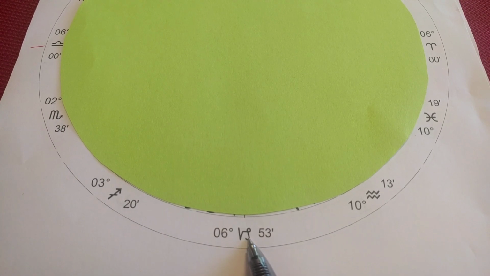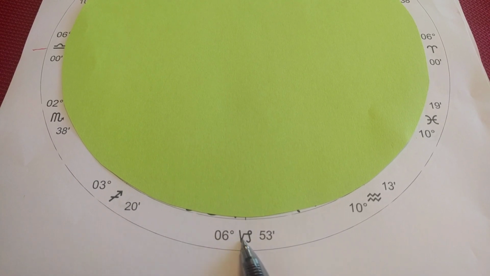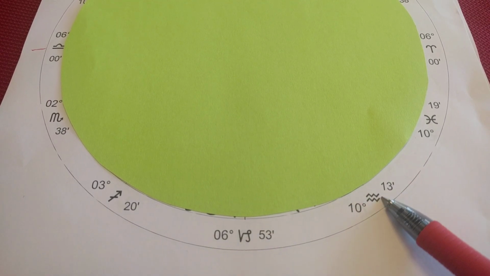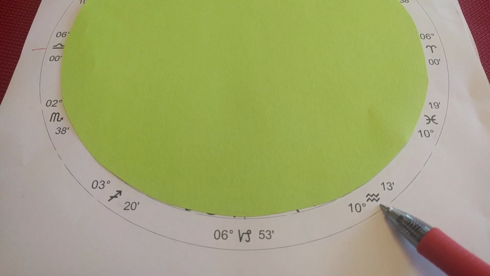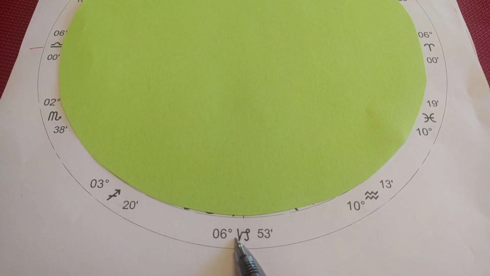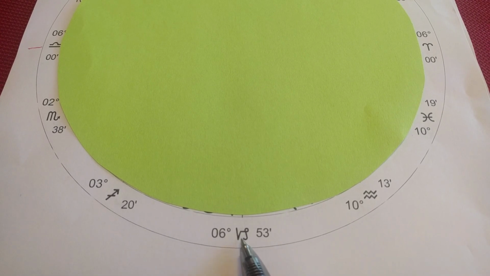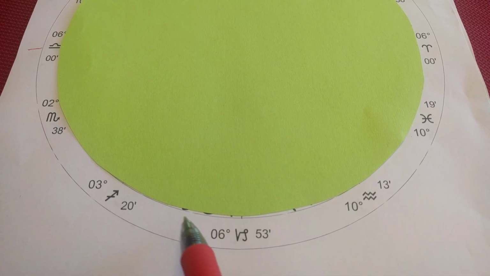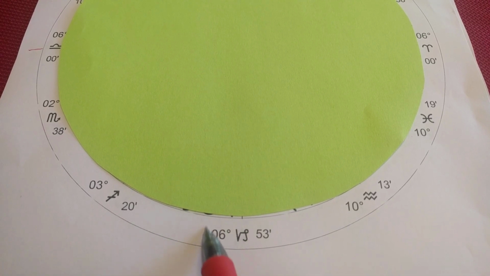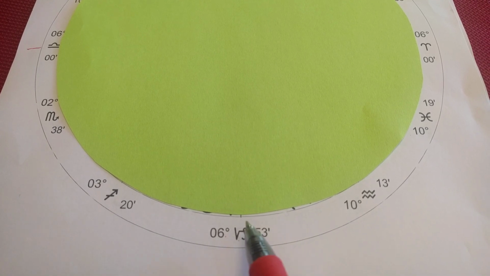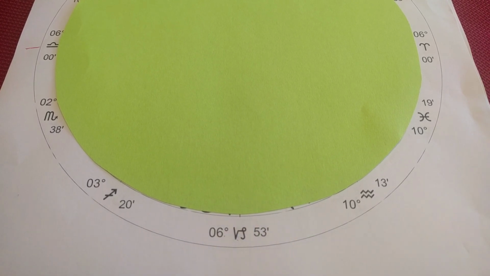The 4th house begins at 6 degrees of Capricorn, 53 minutes. The 5th house begins at 10 degrees of Aquarius, 13 minutes, and so on. So in this example, because we're looking for 4 degrees of Capricorn, 4 comes before 6, so you know that it's in this point in the chart, since 6 degrees of Capricorn begins the 4th house.